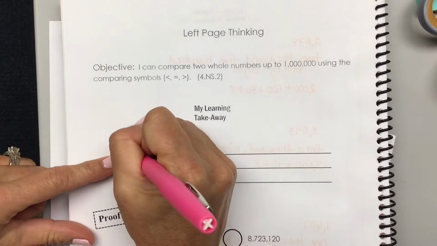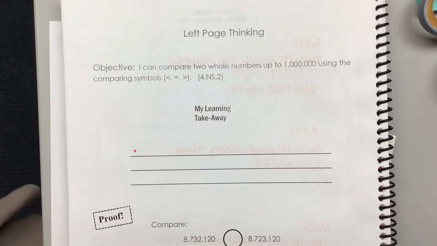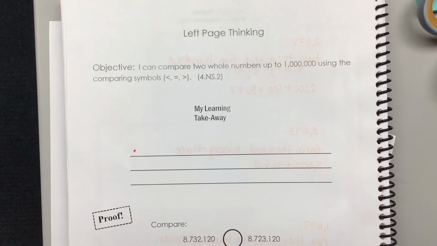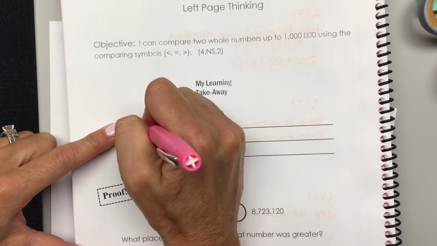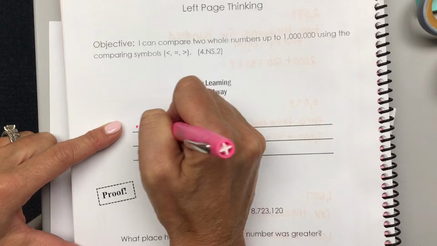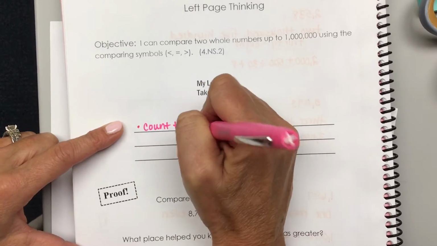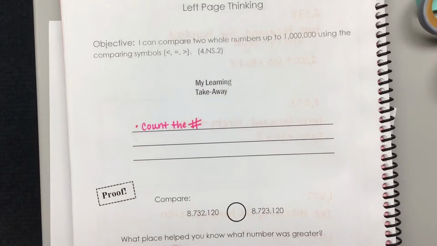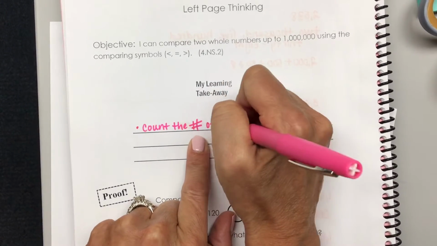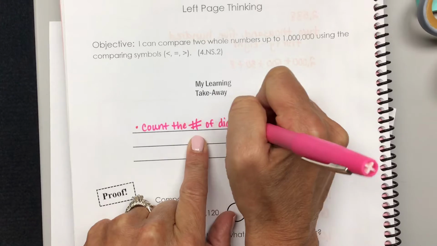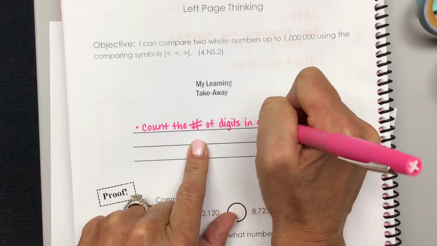So I want us to just take a few notes on a few things that we're going to do. So our first bulleted point here today is count the number. Remember, when we take notes, we like to make it as short as possible. Count the number of digits in each number.